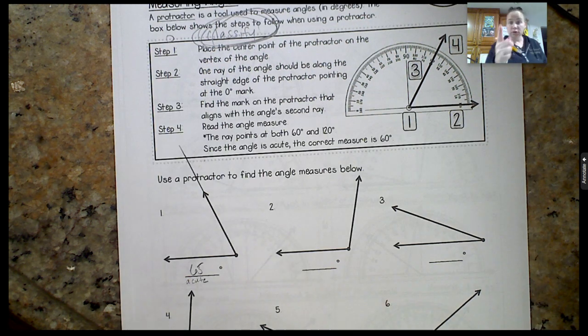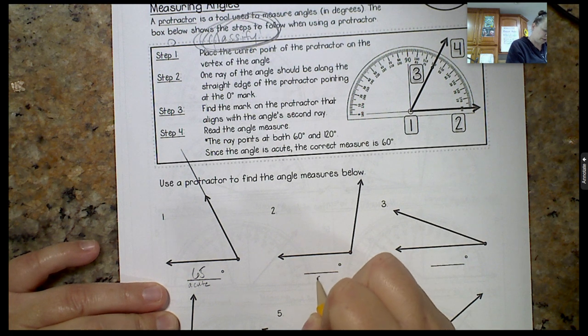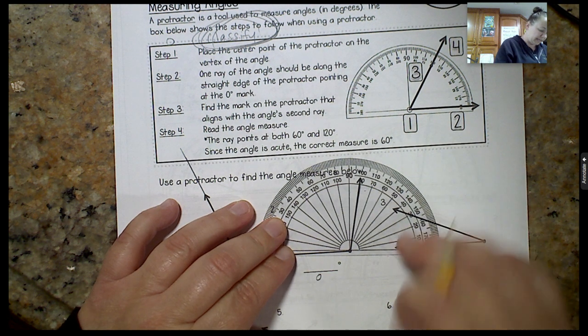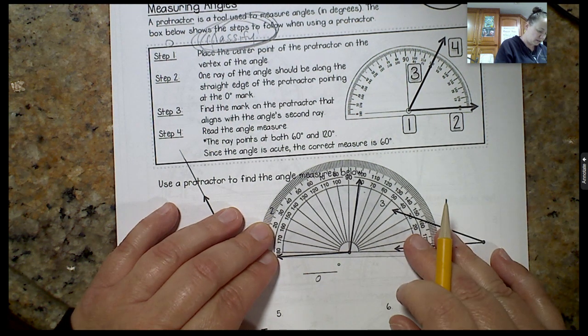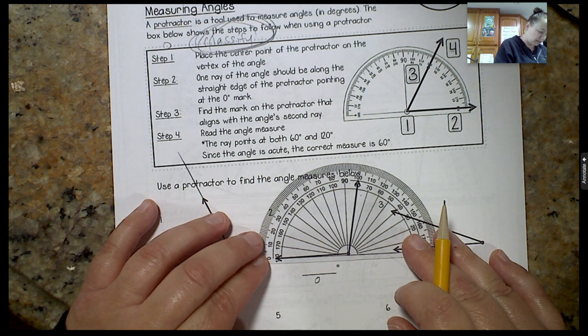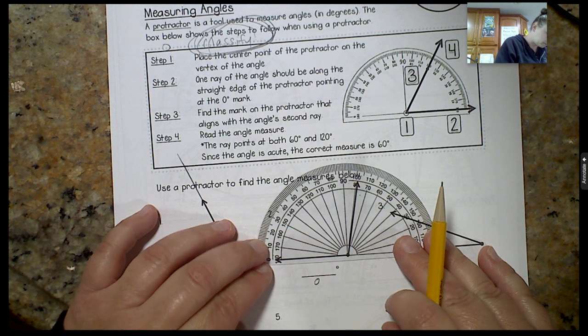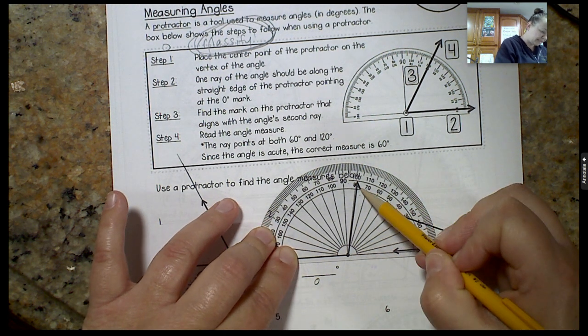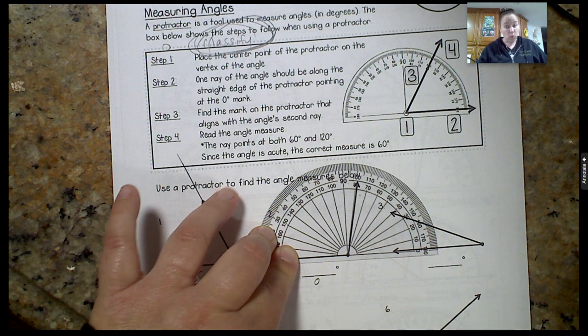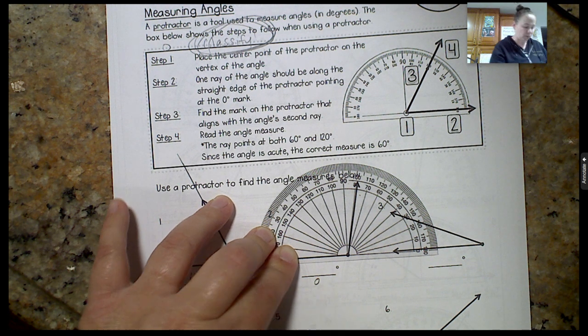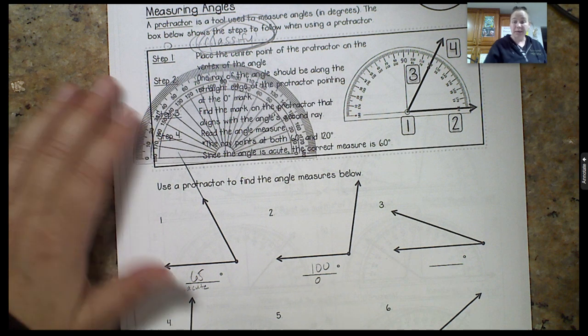All right, let's look at number 2. First, classify. Yes, this is an obtuse angle. So I'm going to write obtuse, or maybe I'll just write an O. Okay, I'm going to put the vertex on this T right here. And my line on my base, this line right here, the 0 line on my base. Looks pretty good, right? Okay, now I see that it's pointing to 80 or 100. Well, we said that this was an obtuse angle, so it can't be 80. It has to be 100. 100 degrees.